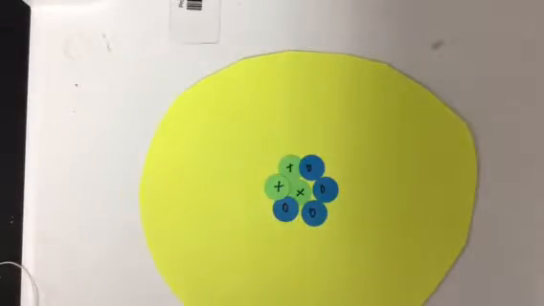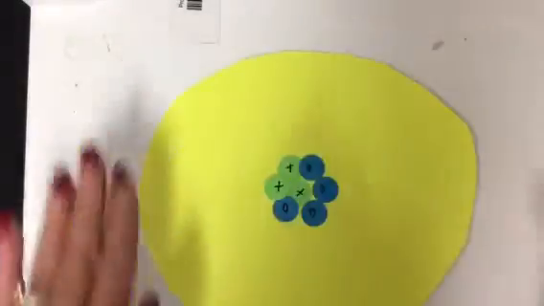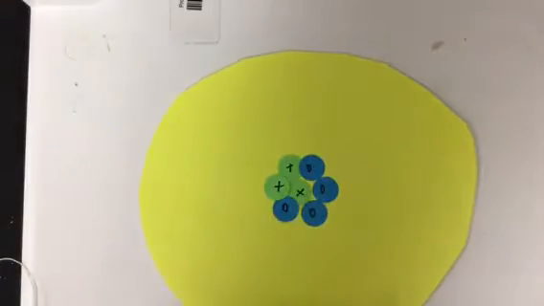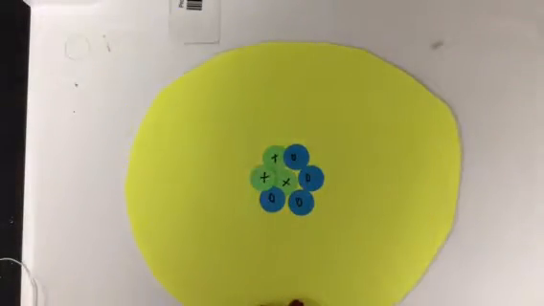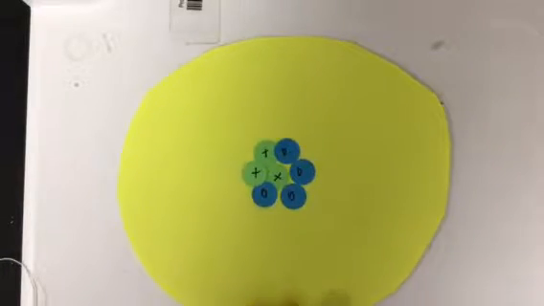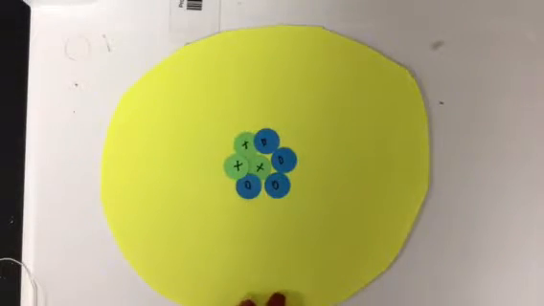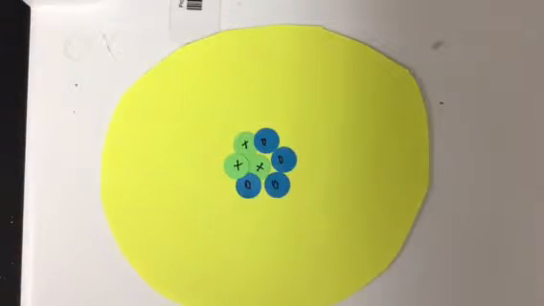Now, yesterday we learned in addition that the outer region around the nucleus is known as the electron cloud. In the electron cloud, we have roadways for our electrons to travel on. An electron cloud could have up to 7 roadways, but we're going to start with the most basic. So first of all, we know that this atom has 3 protons, 4 neutrons, and 3 electrons.